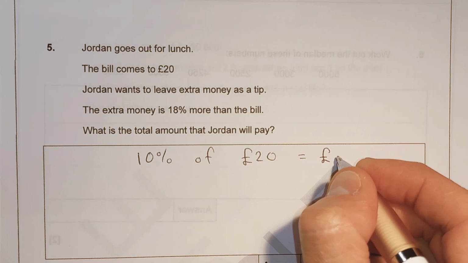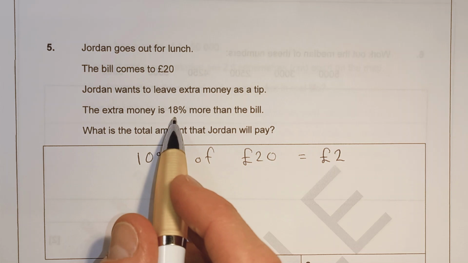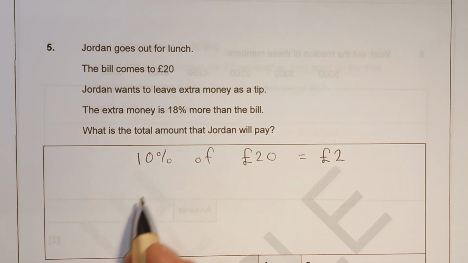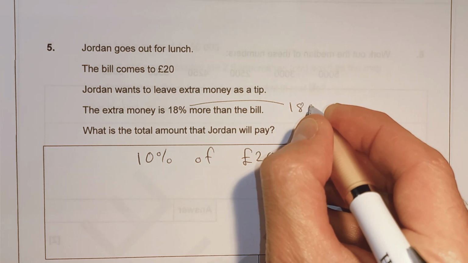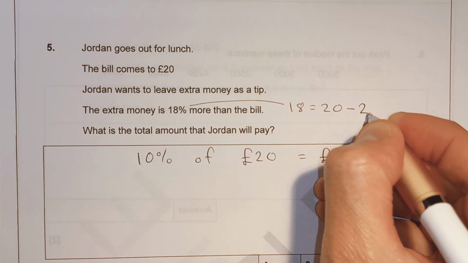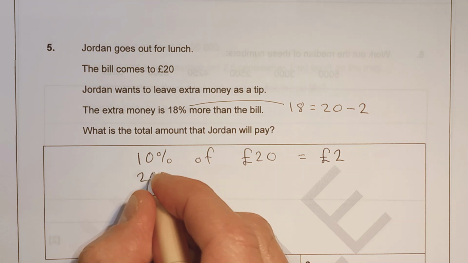So 10% would be £2. Right. Now we can say, well, let's think of 18%. How can we get it close to 10 or close to a multiple of 10? Well, we can say 18 is like 20 minus 2.